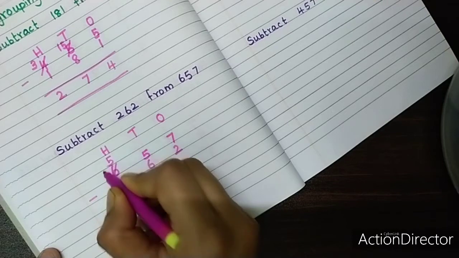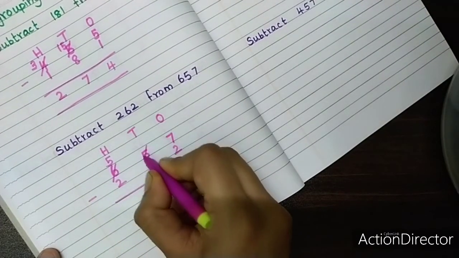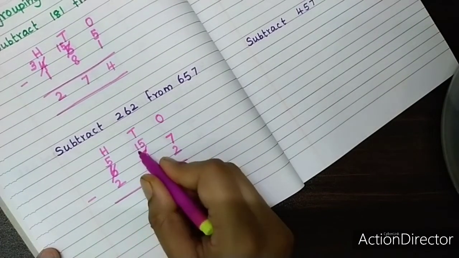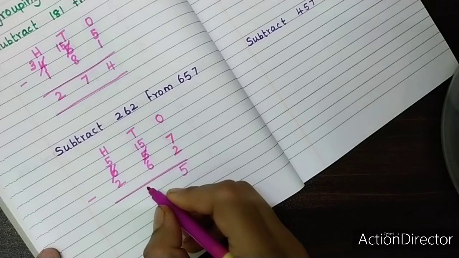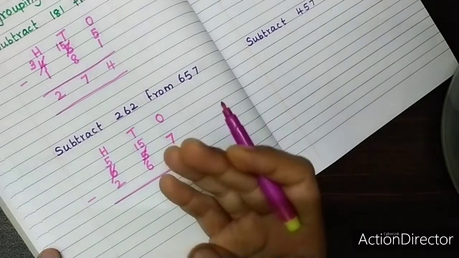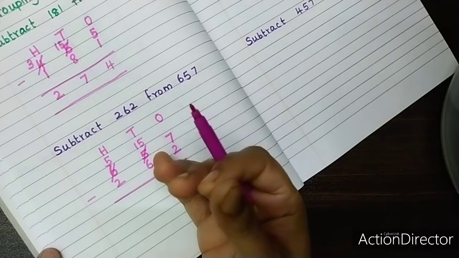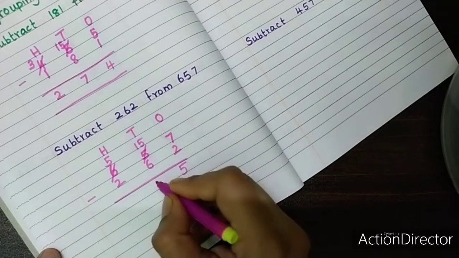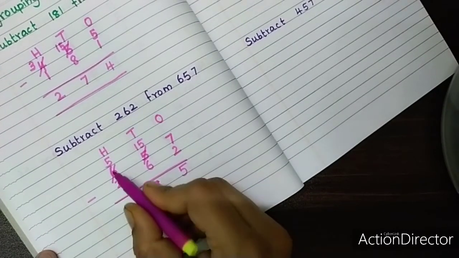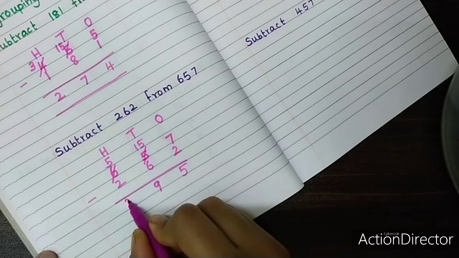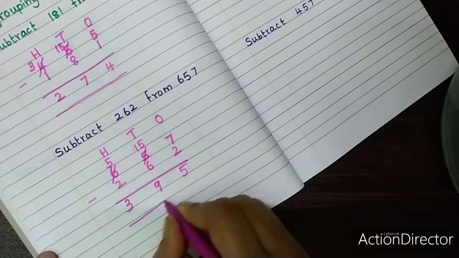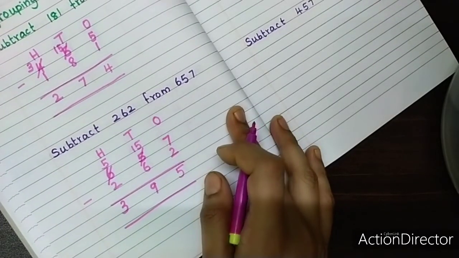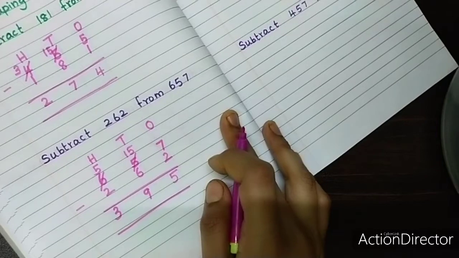It is 5. Okay, now this will become 15. Okay, now what you are going to do? 15 minus 6. So what is the difference? After 6: 7, 8, 9, 10, 11, 12, 13, 14, 15. What is the number? 9. What is 5 minus 2? It is 3. The answer will be 395. Okay, this is how you will do the subtraction using regrouping with hundreds.